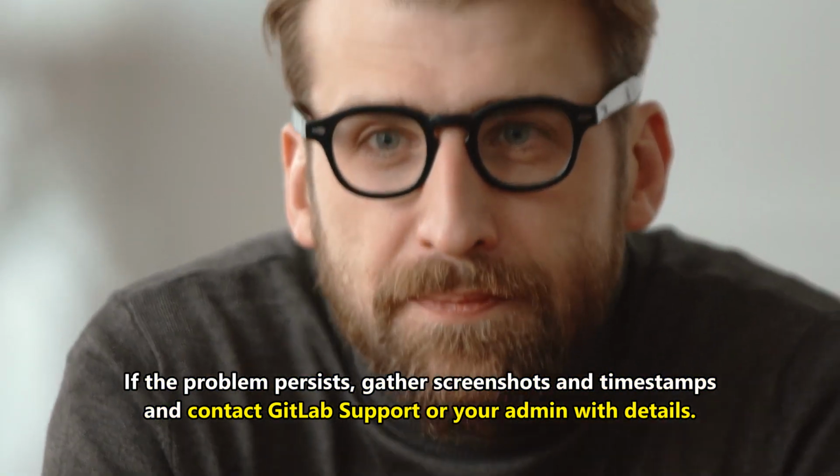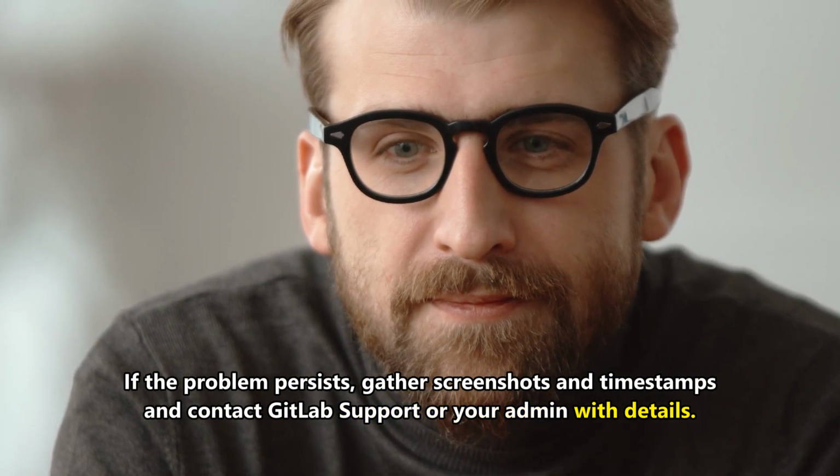If the problem persists, gather screenshots and timestamps and contact GitLab support or your admin with details.